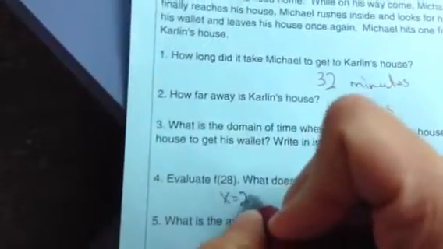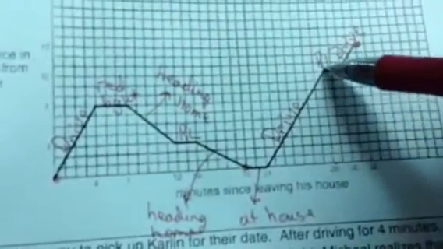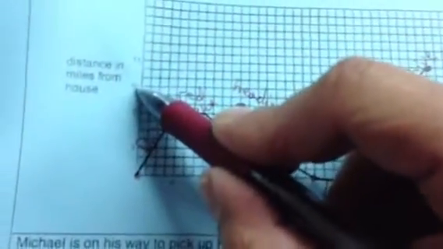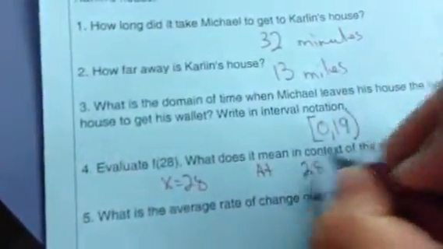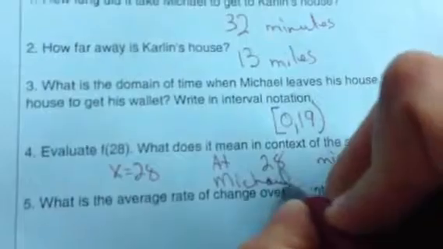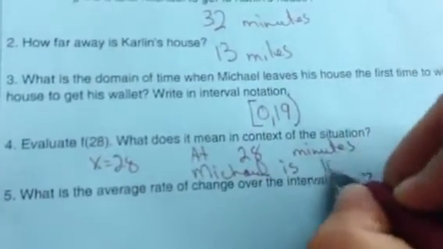So evaluate f of 28. So if x is 28, and x is your time, so at 28, right here, what does this mean? Well, this is a y-coordinate as well, so if I scroll over, it's this 10 value. So what it means is at 28 minutes, Michael is 10 miles from home.